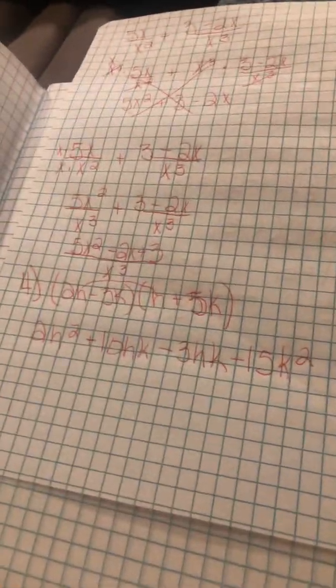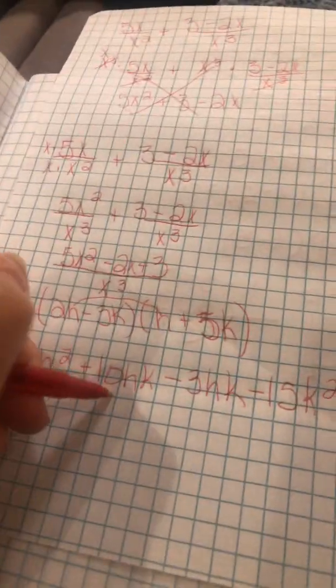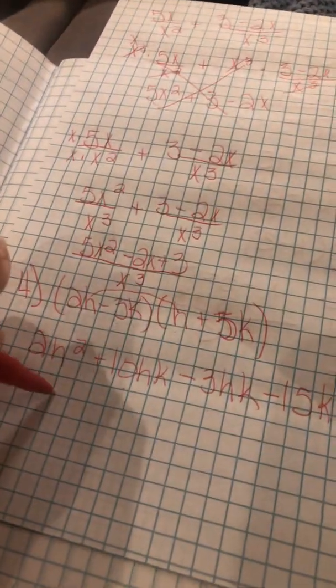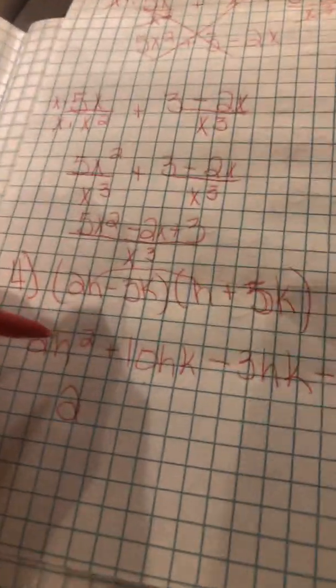Sorry, my computer makes these noises and I don't know why. So it should stop in a minute. So you're just going to combine your like terms. Let's see if I can turn that volume down. There. I don't know why it does that, but it does sometimes.